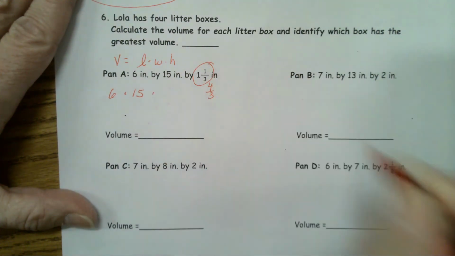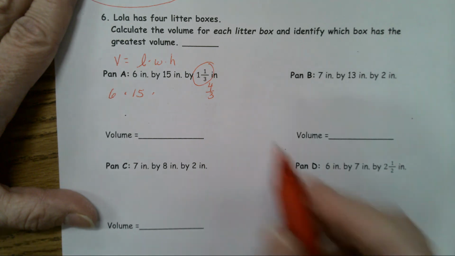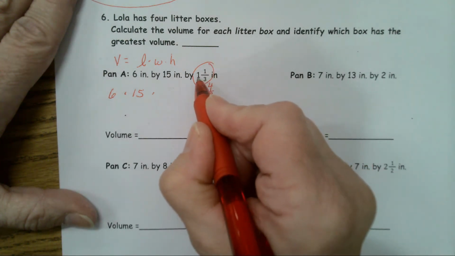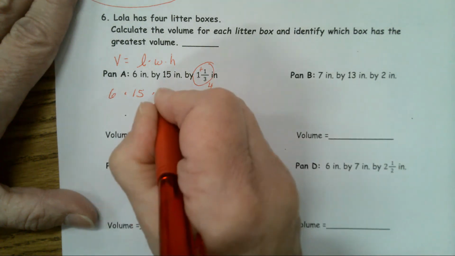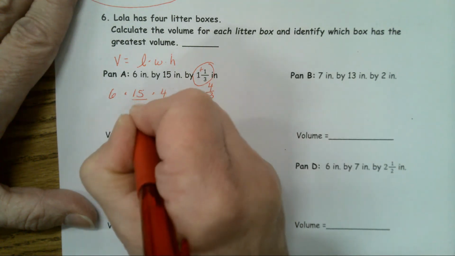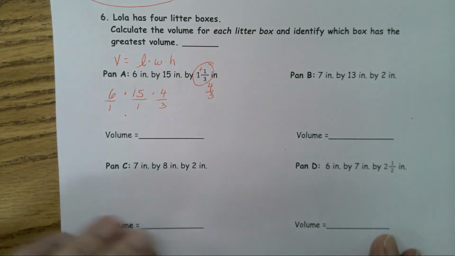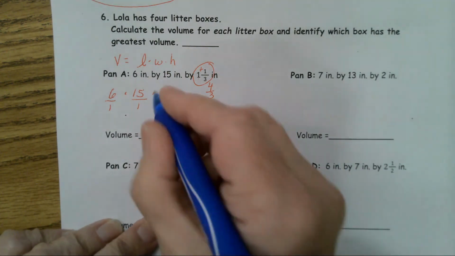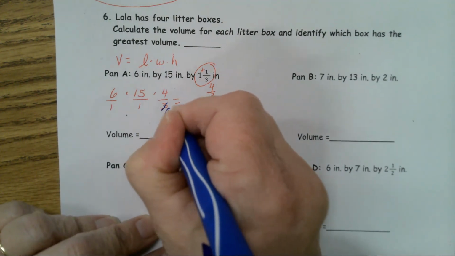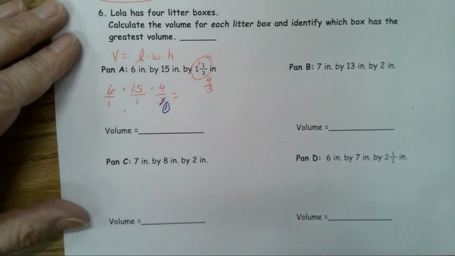Do you all see how I got 4/3 for 1 and 1/3? You multiply, add, and put it on top. 3 times 1 is 3, plus 1 is 4 on top of a 3. Now I'm going to put a 1 underneath those because we're multiplying by fractions. Now, let's simplify before we multiply. 3 will divide 3 once, and you can either divide the 15 or the 6. Let's just do the 15.